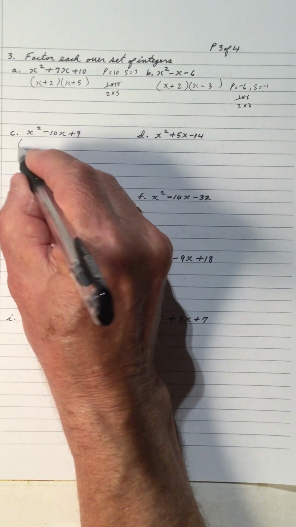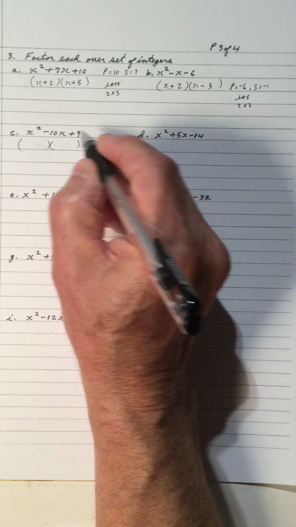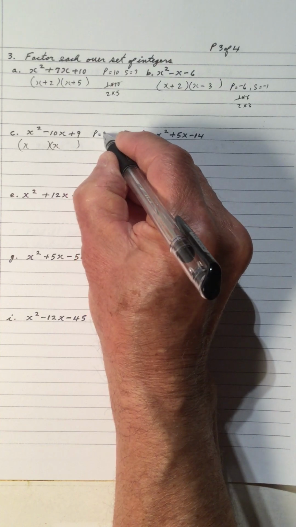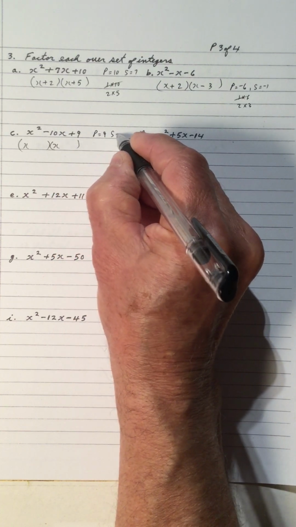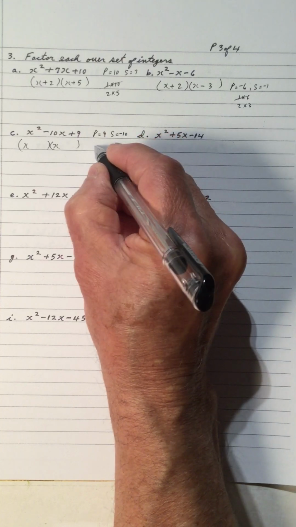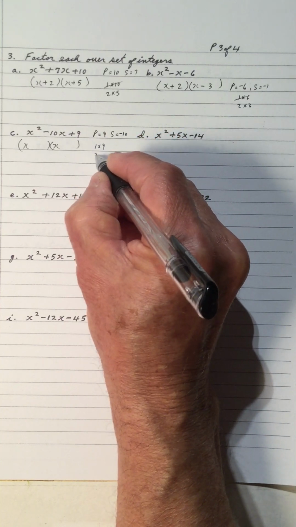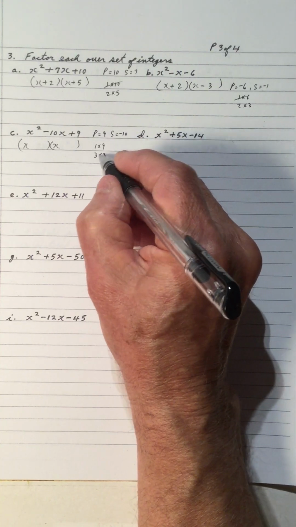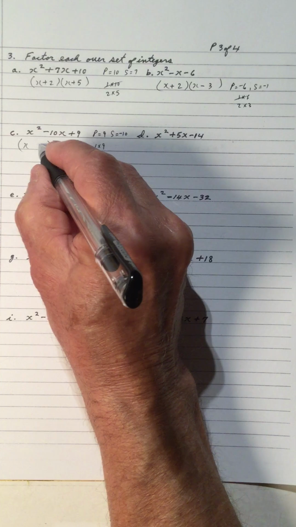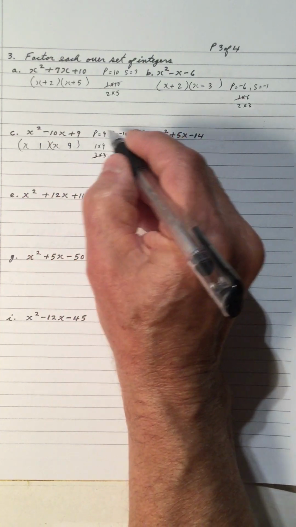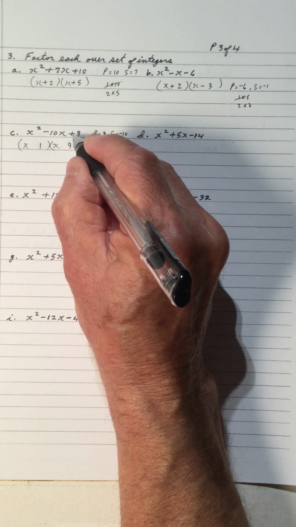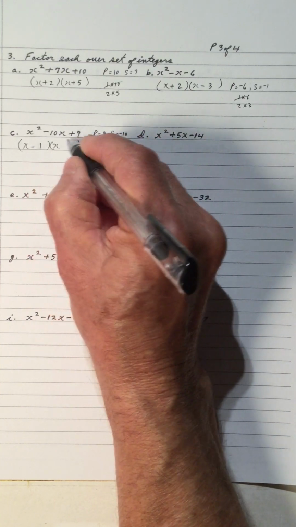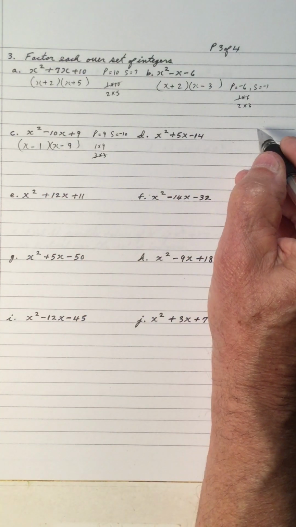And again, trinomial, no GCF, so we got brackets. x squared is x and x. The product is 9. The sum is negative 10. So the factors of 9 are 1 and 9, 3 and 3. So which pair will give me a 10? 3 and 3 will never give me a 10. So it has to be 1 and 9. Product is positive, which means the two signs are the same. So if the product is positive and the sum is negative, it must be negative 1, negative 9.